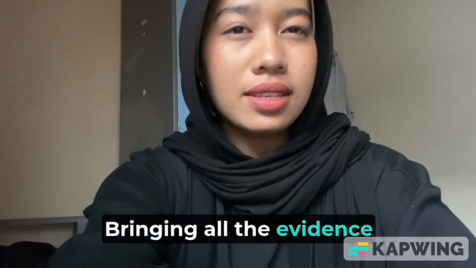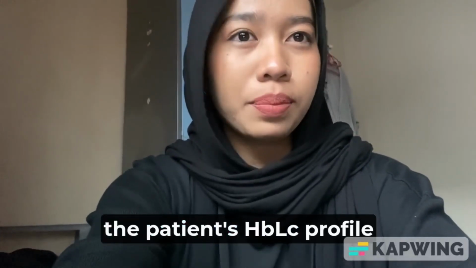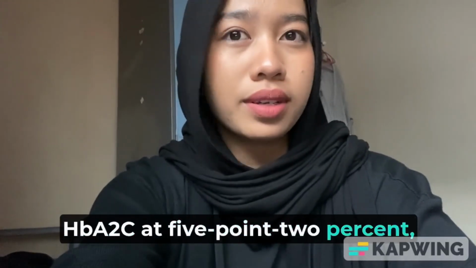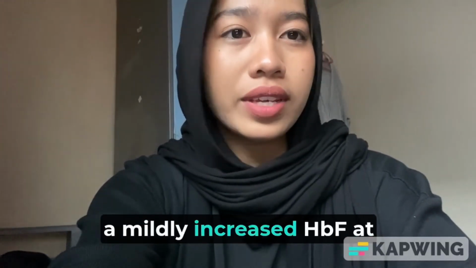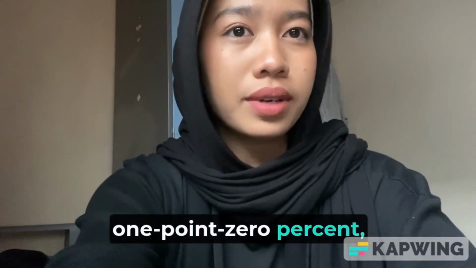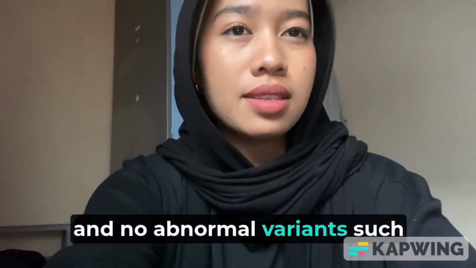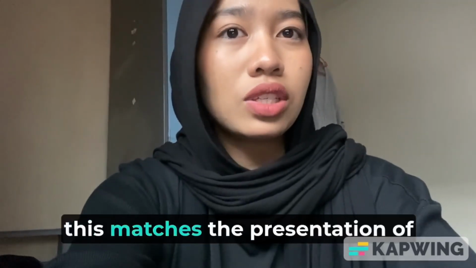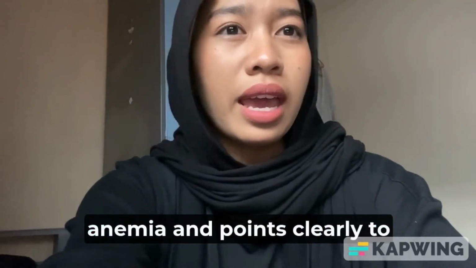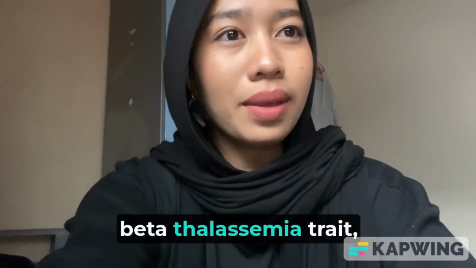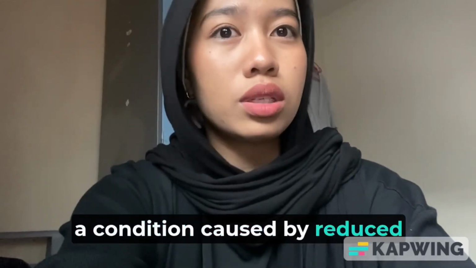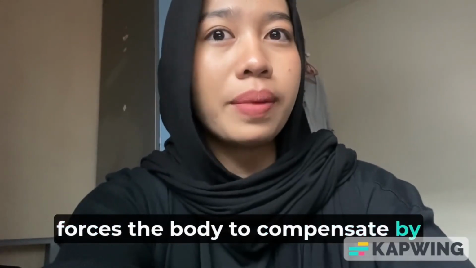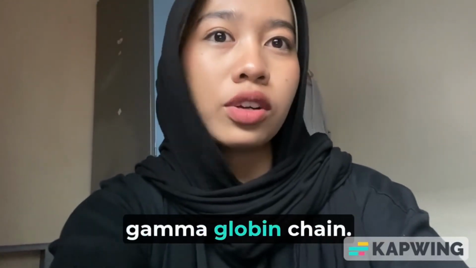Putting all the evidence together, the patient's HPLC profile reveals a markedly elevated HbA2 at 5.2%, a mildly increased HbF at 1.0%, and no abnormal variants such as HbS or HbE. Clinically, this matches the presentation of anemia and points clearly to beta thalassemia trait, a condition caused by reduced beta globin synthesis that forces the body to compensate by producing more delta and gamma globin chains.